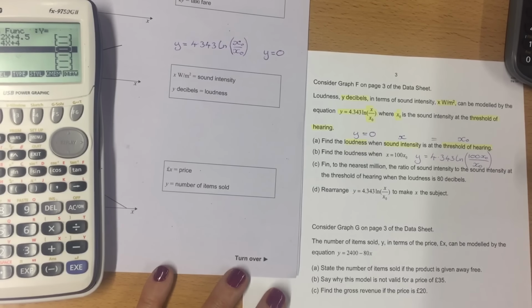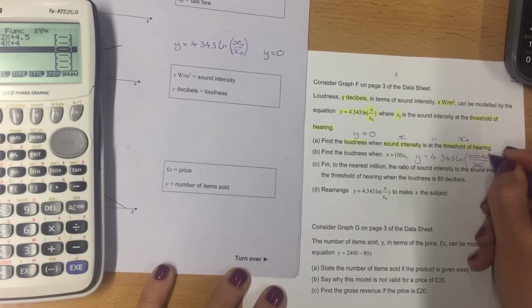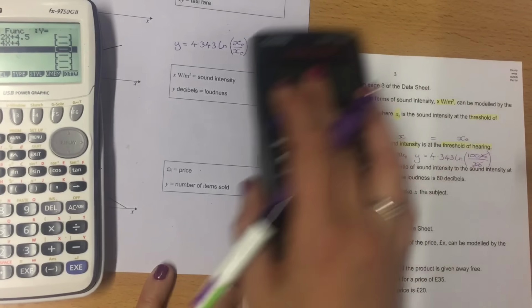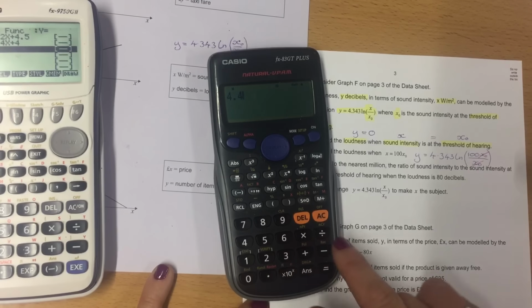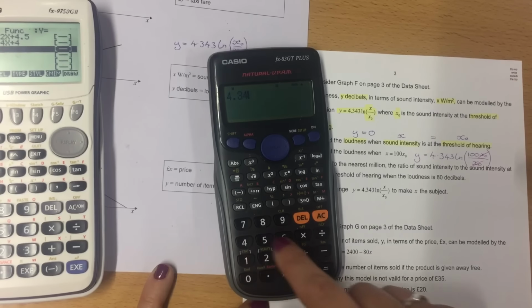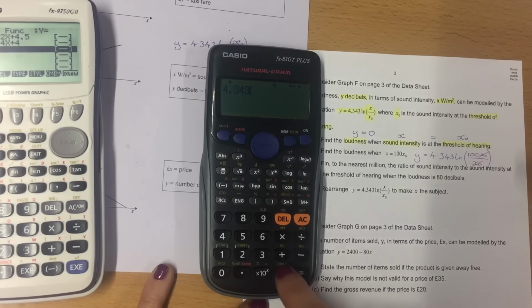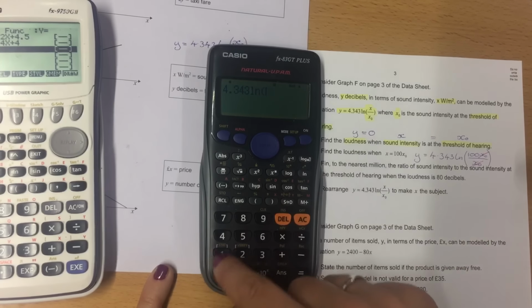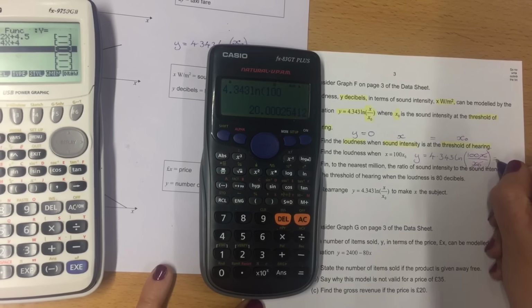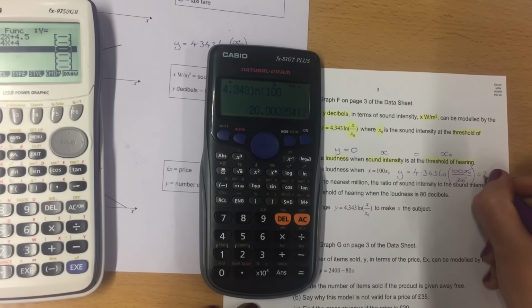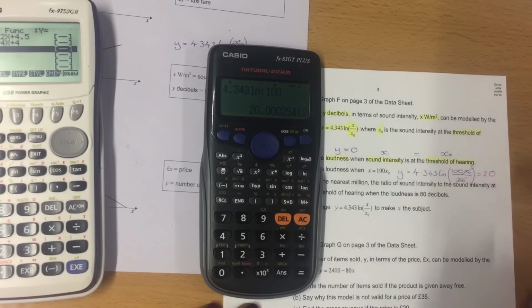Now, x naught and x naught will cancel. So what we end up with is 4.343 ln 100. So that should give us a value of y equals 20, or 20.0 if we want three significant figures.